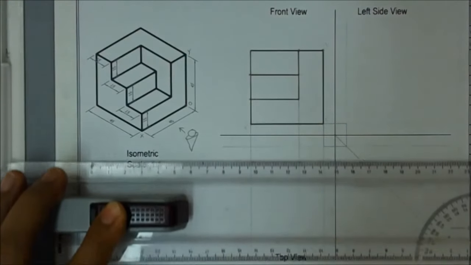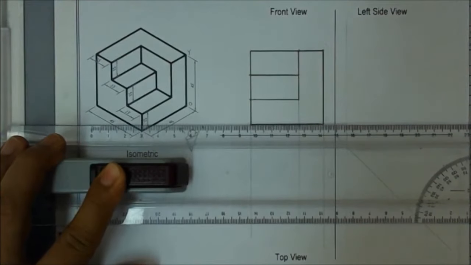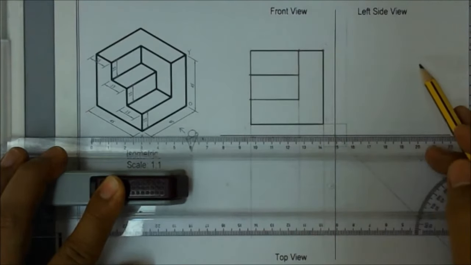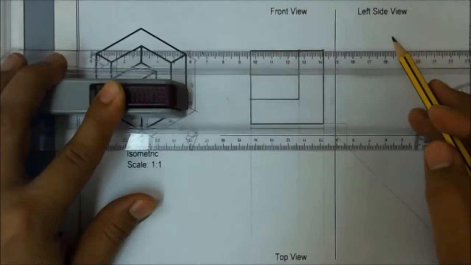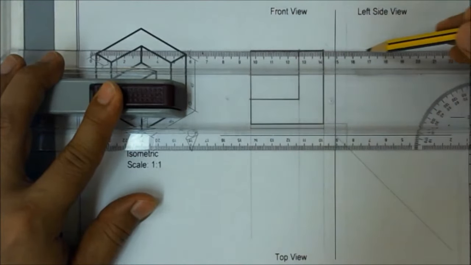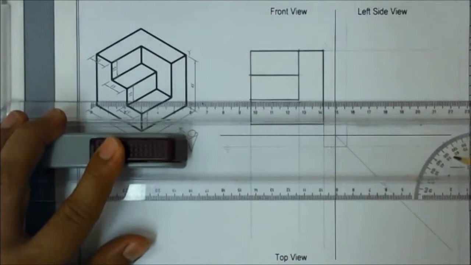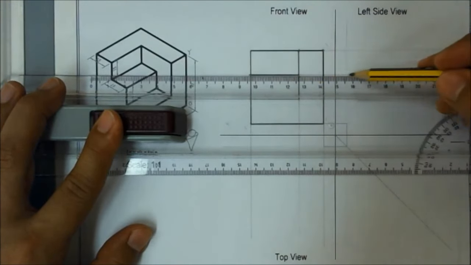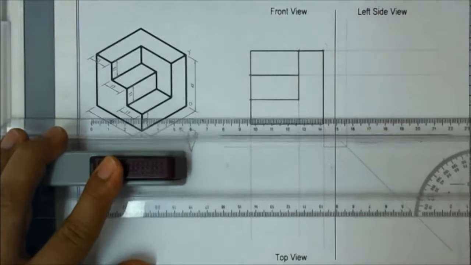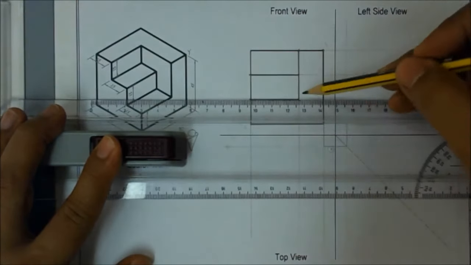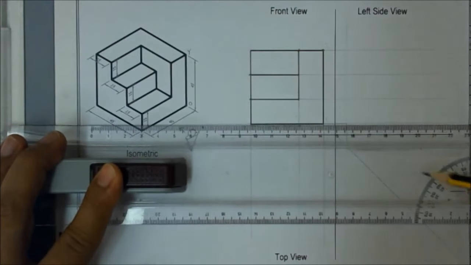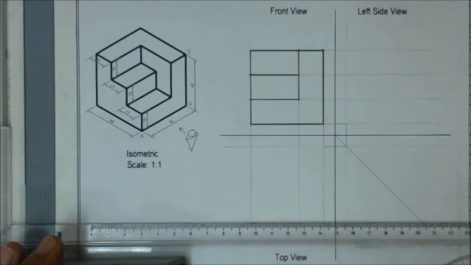And next is the horizontal lines from our front view going to the side view. Let's start on the top. Horizontal lines going to the left side view. Another one here. And of course, we have another one here. There you go.